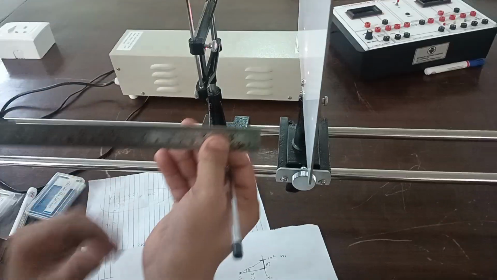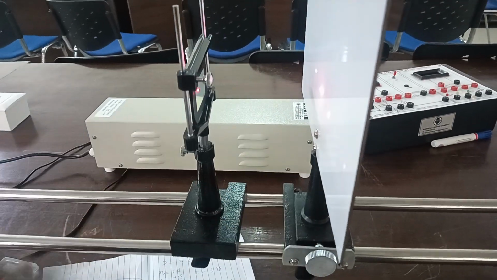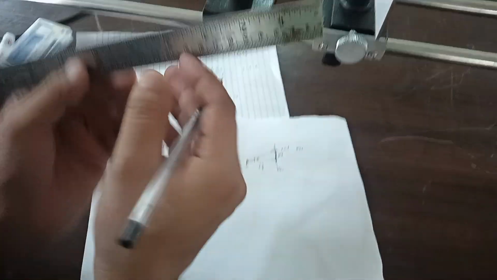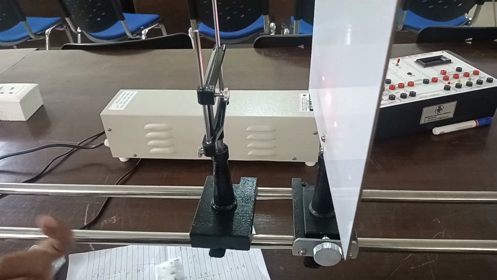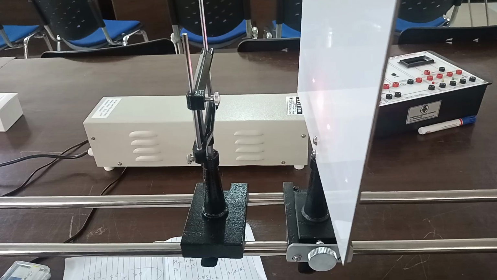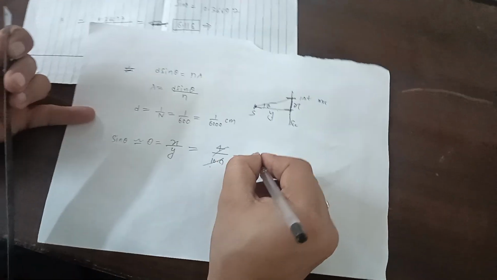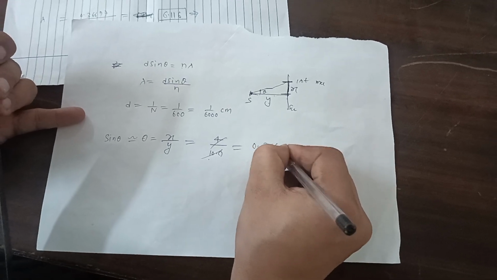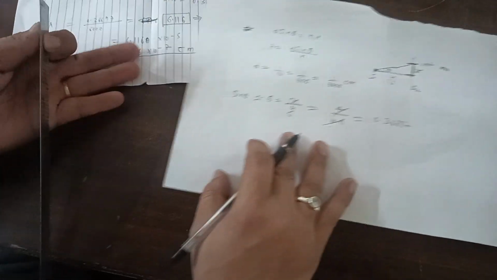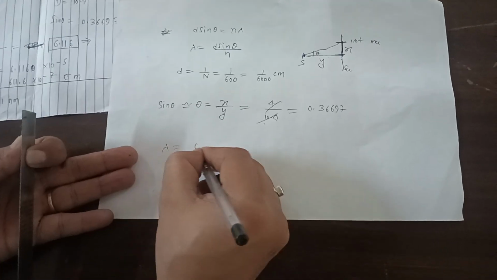With the help of the scale, when I measure this distance, it comes out to be nearly 10.9. So y is 10.9, and x, where we get the first order maximum, comes out to be 4. The distance from the central maxima to the first maximum is nearly equal to 4, so this distance is 4 centimeters. When you solve it, the value of sin theta is 0.36697 something.